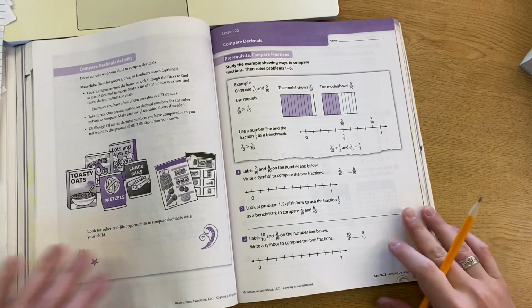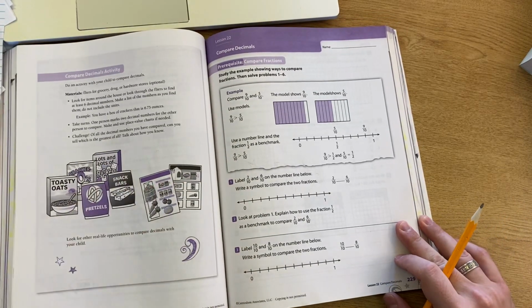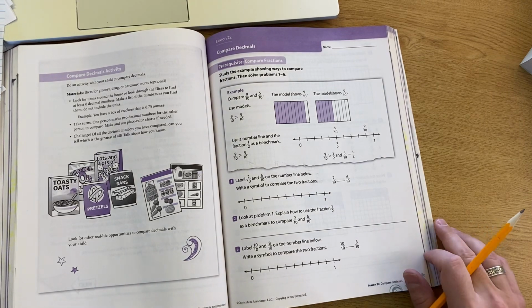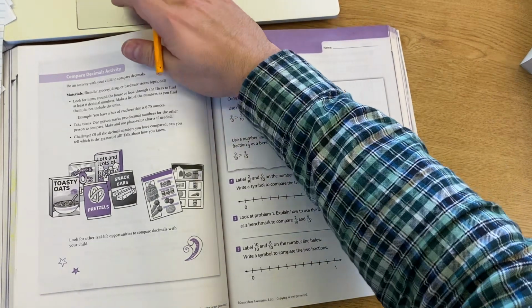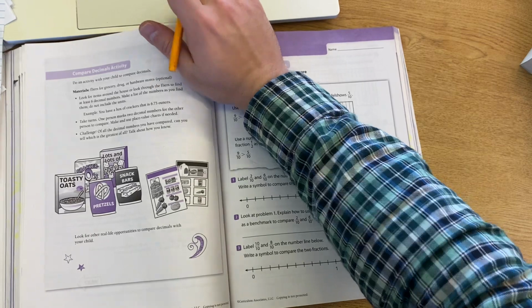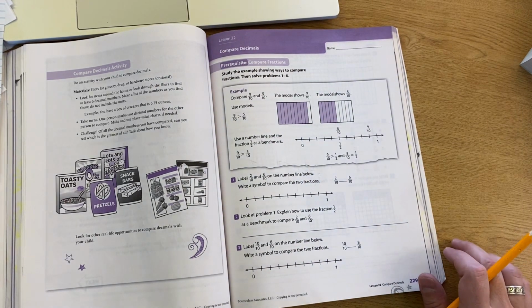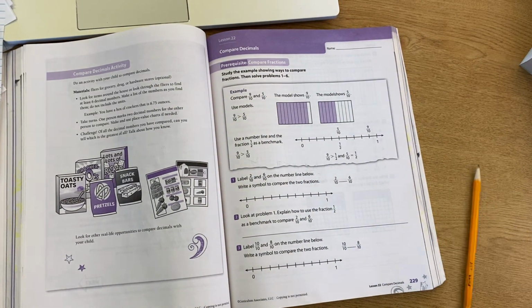All right, welcome back to math class. We are now beginning lesson 22. Today should be Wednesday. I'm not sure what the date for this is. Wednesday the 14th. So Wednesday, February 14th.